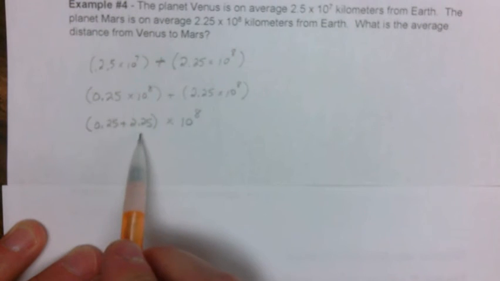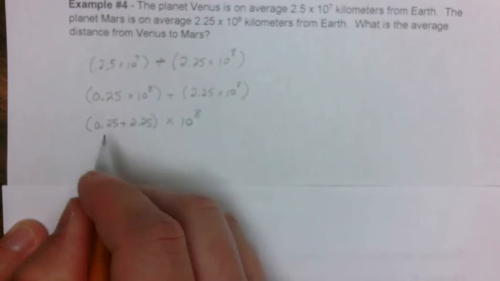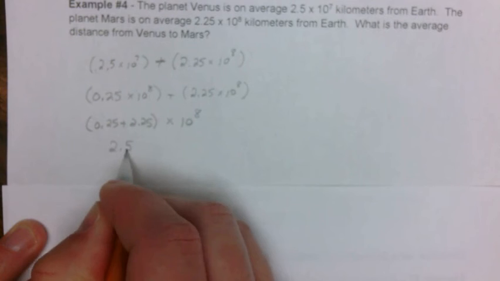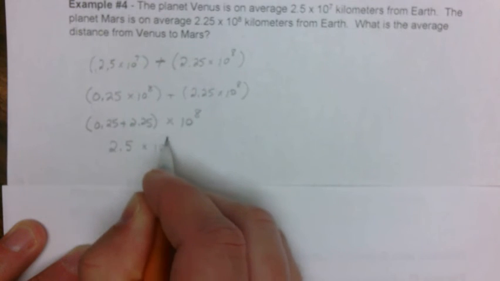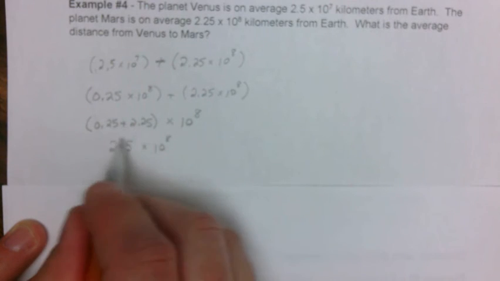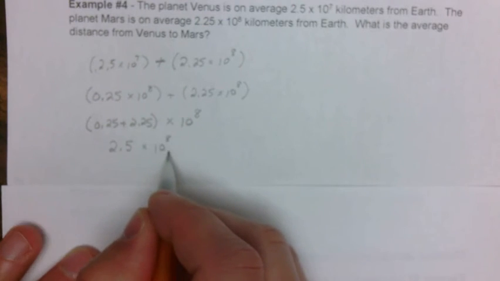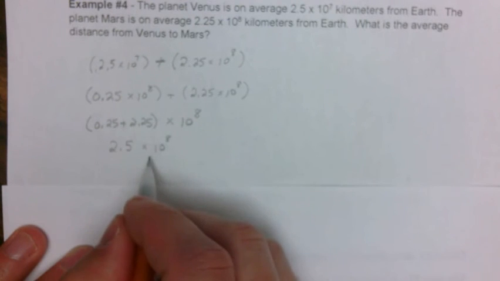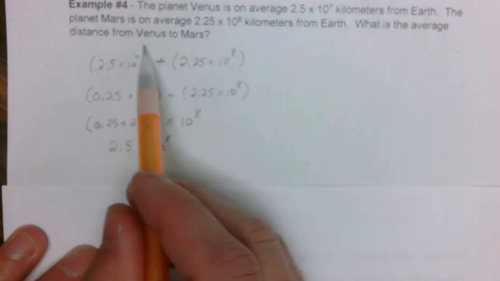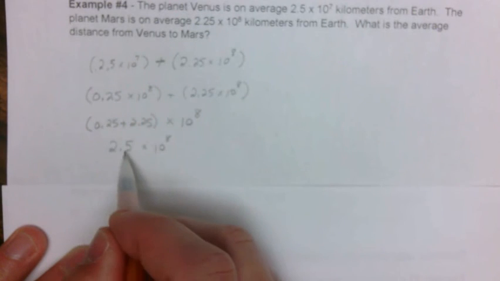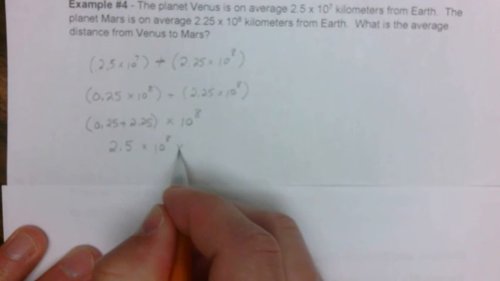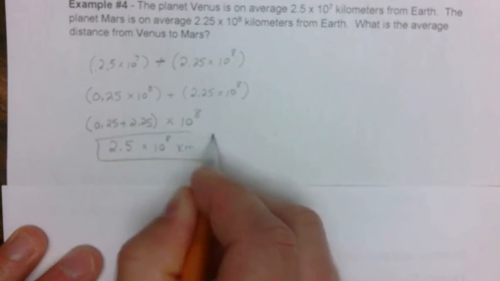If I add 25 hundredths with 2 and 25 hundredths, that gives me 2 and 5/10 times 10 to the 8th power. This number is already between 1 and 10. It's multiplied by a power of 10, so this is our answer in scientific notation. The average distance from Venus to Mars is about 2.5 times 10 to the 8th kilometers.